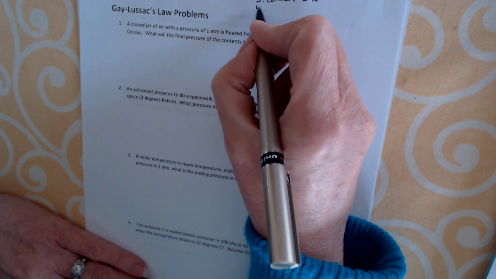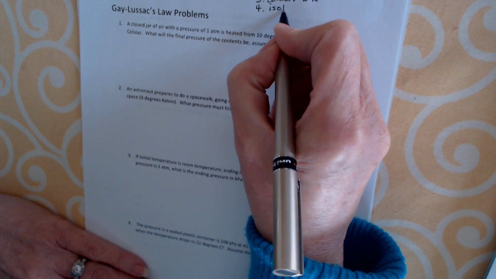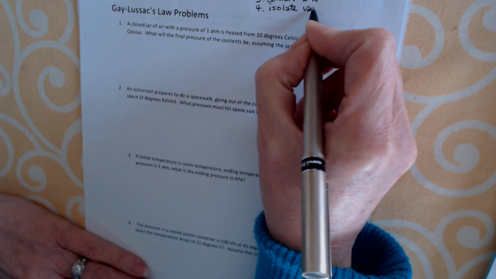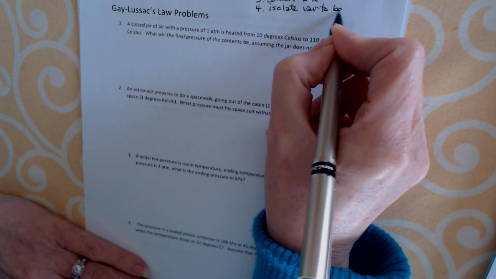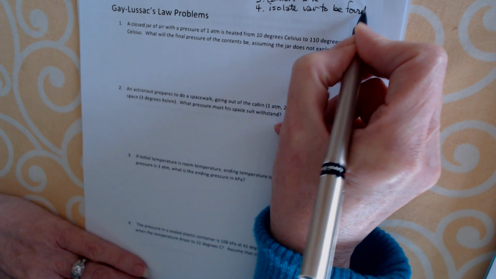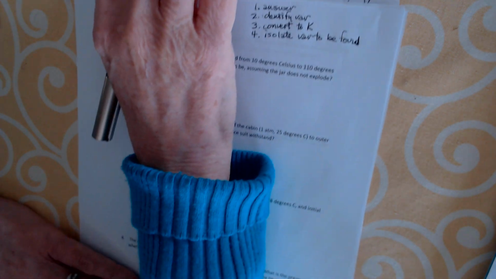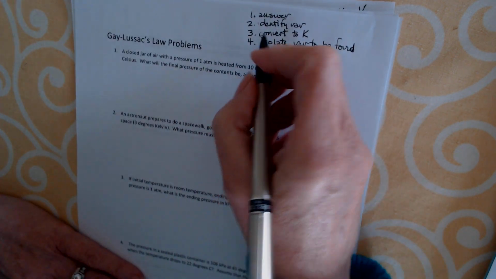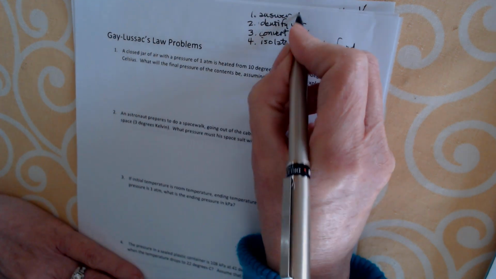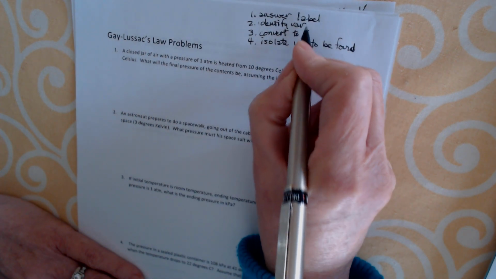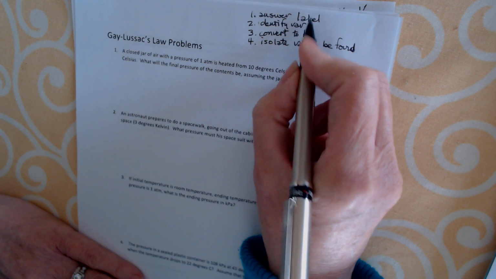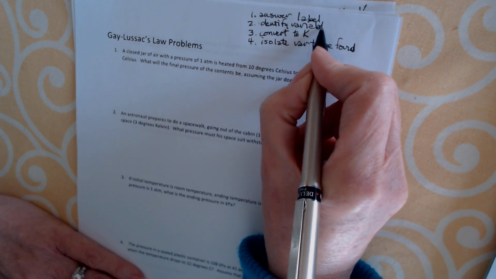All right, and then we isolate the variable to be found. Oops, I'm sorry. I was writing and it wasn't on the screen. There we go. So write our answer label, identify the variables in the word problem.